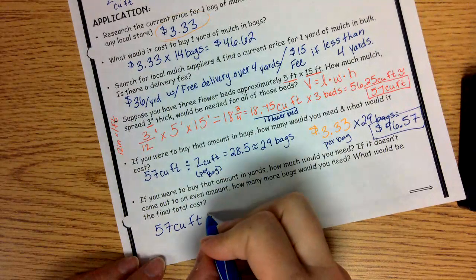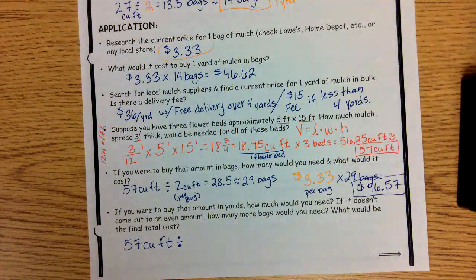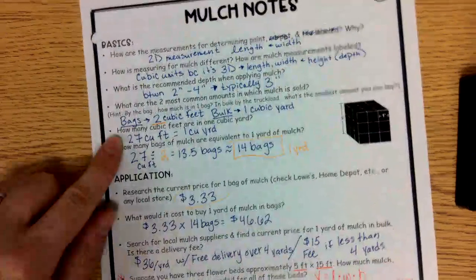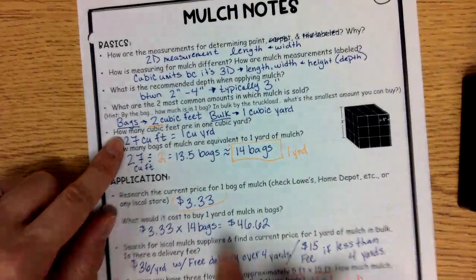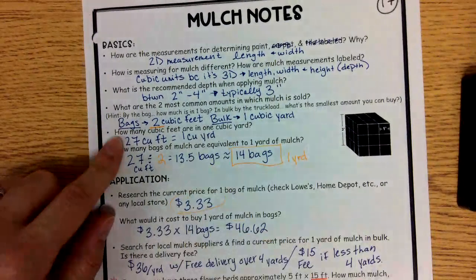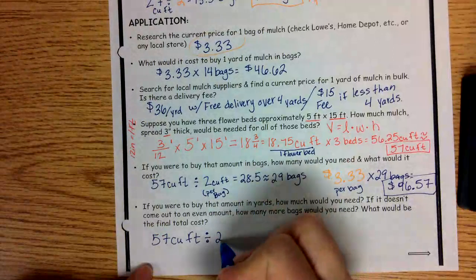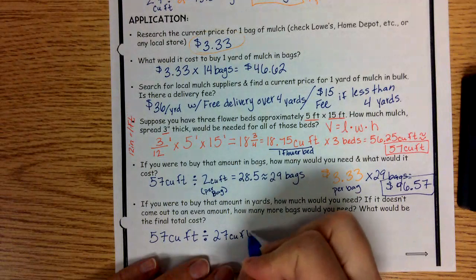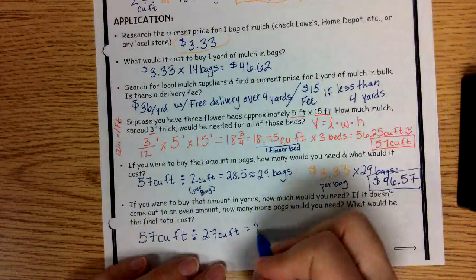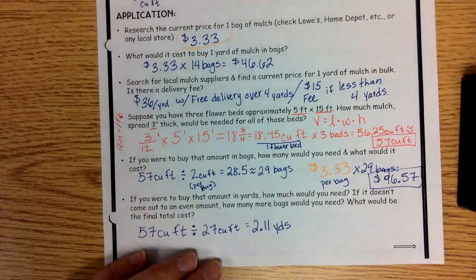And how much, I'm going to divide this, is 1 cubic yard. Right here, 27. So one big dump, 1 cubic yard is 27 cubic feet. So let's divide that by 27 cubic feet. And I'm going to get 2.11 yards.